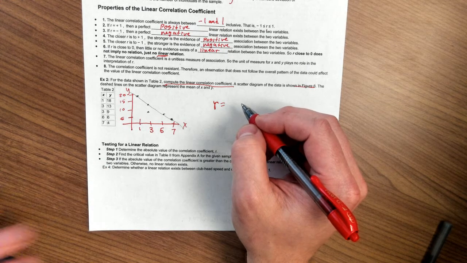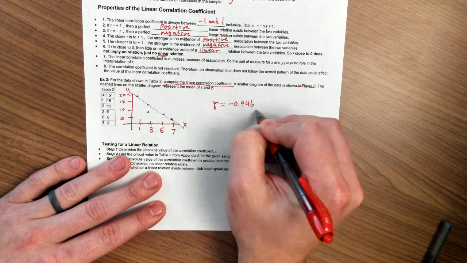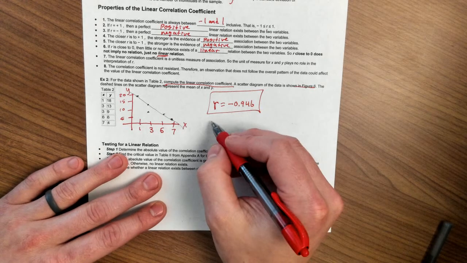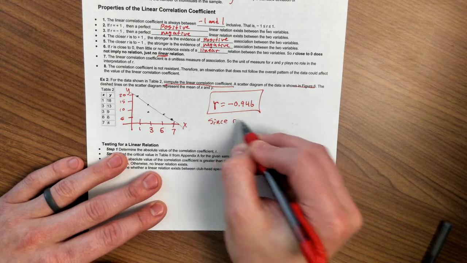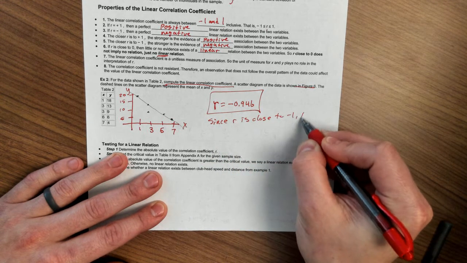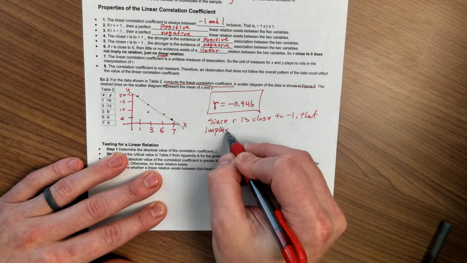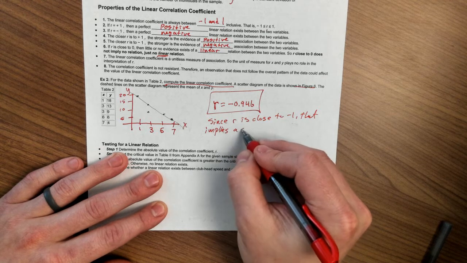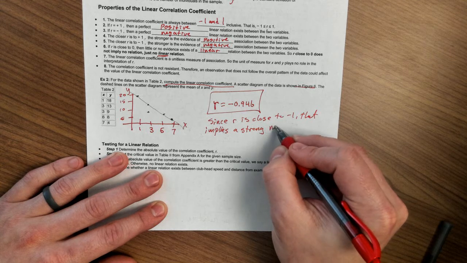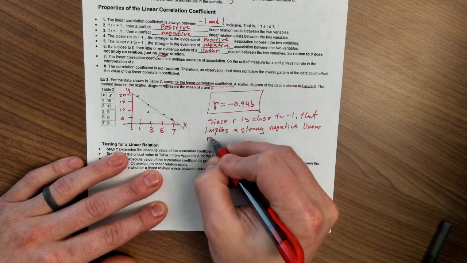All right. So we have R here would be negative 0.946. So that is very close to negative 1. Since R is close to negative 1, that implies a strong negative linear relationship.